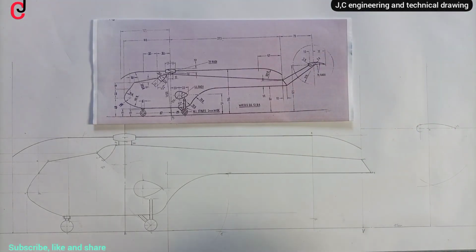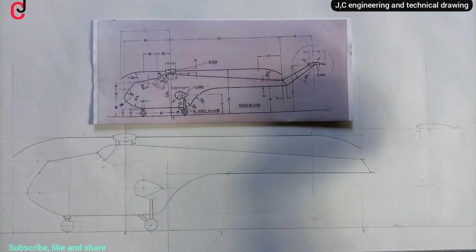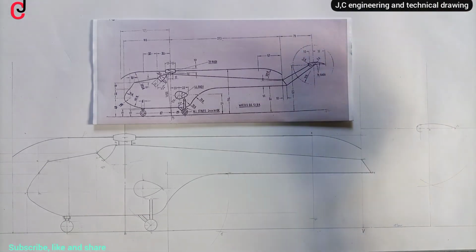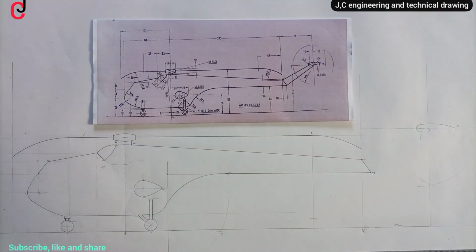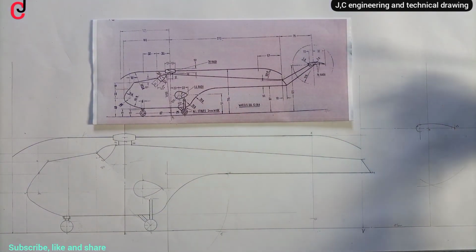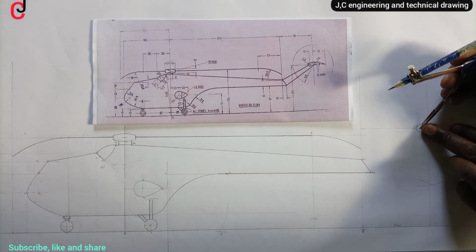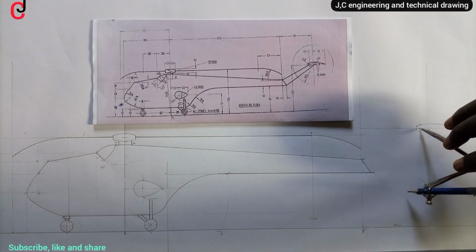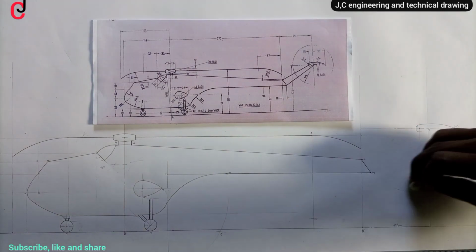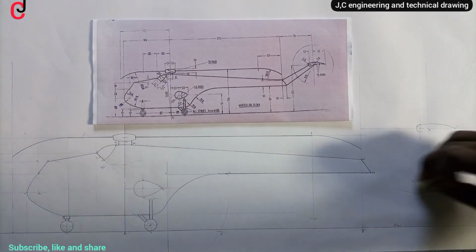Now when circles touch each other externally, we'll add. So add 3 millimeter radius plus 76 millimeter radius, which will give us 79 millimeter radius. So open a compass to 79 millimeter radius at 0.01. Scribe an arc. Can erase this so that we do not get confused.